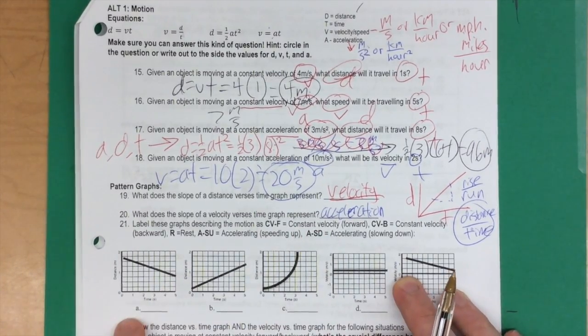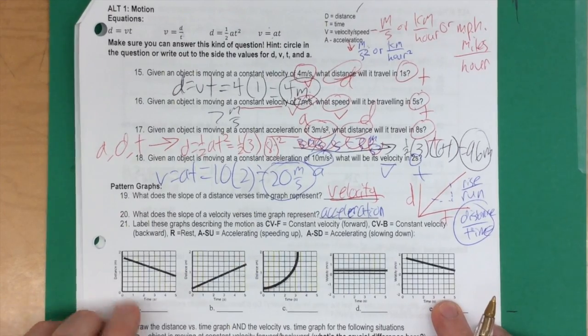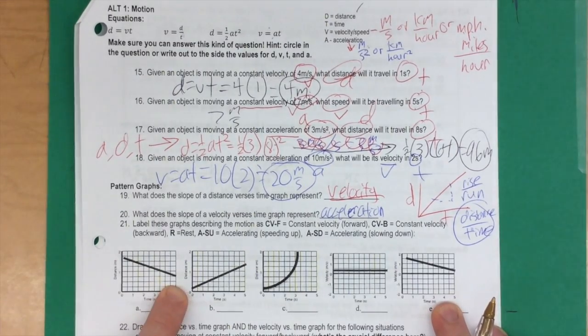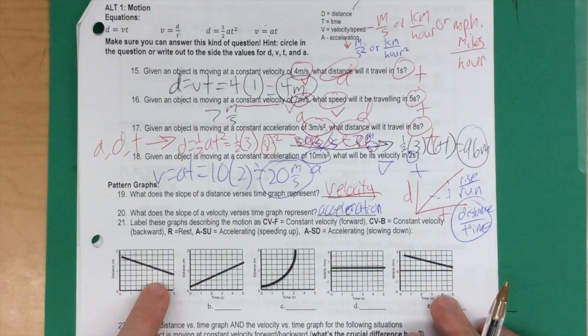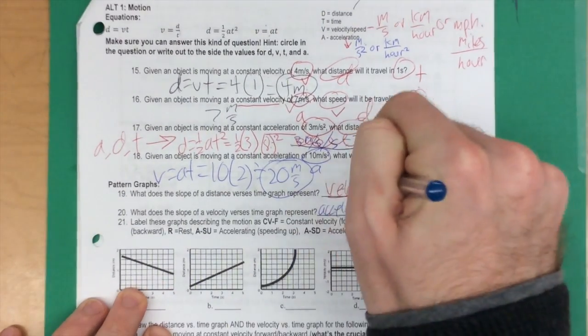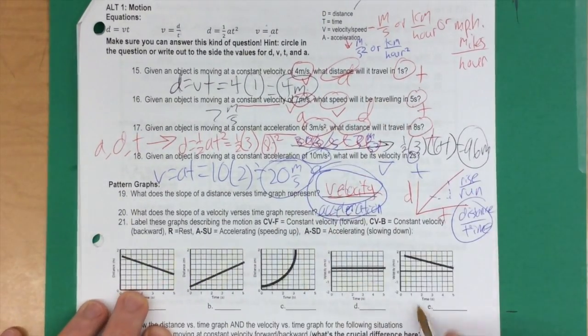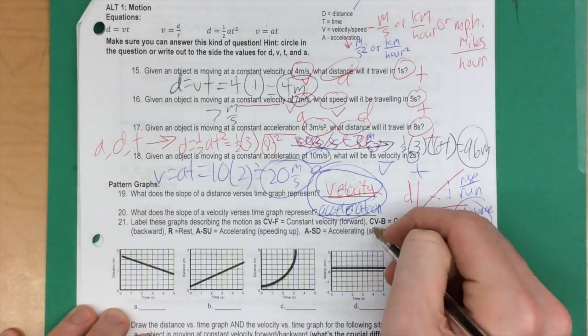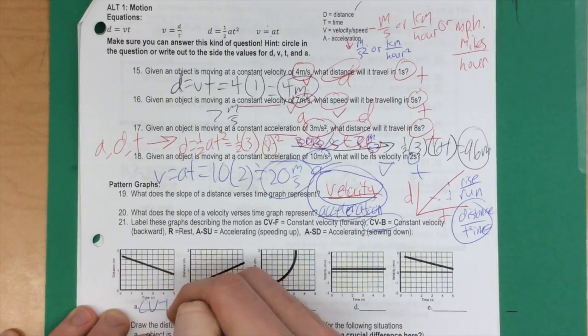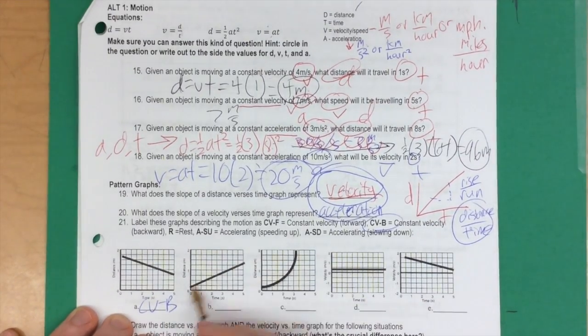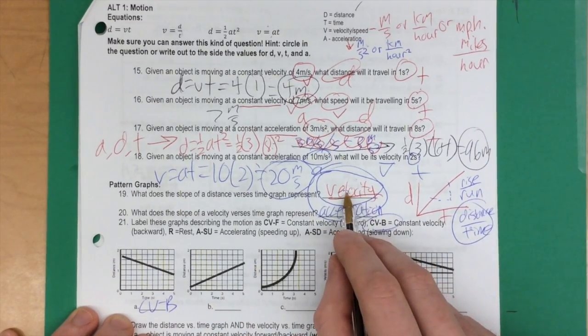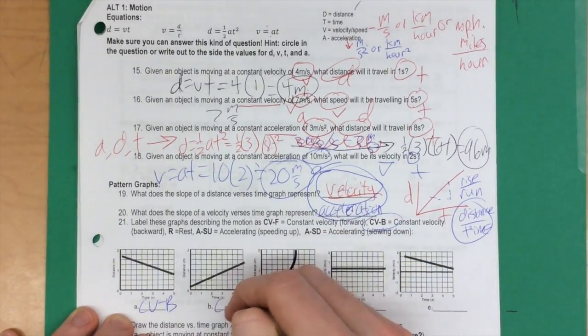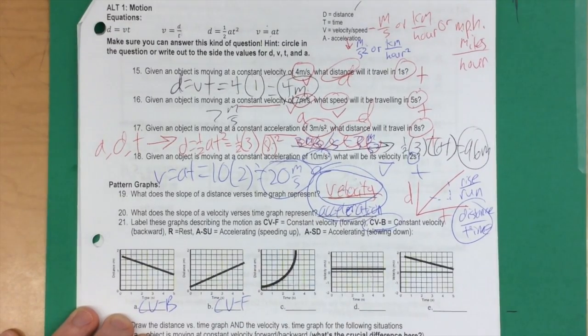So for these 5, these went pretty well, so I'm going to go through this kind of quickly. This has a negative slope. And what does slope represent in distance versus time? Velocity. So if it has a negative slope, it has a negative velocity. When do we have negative velocities? When it's backwards. This has a positive slope. And these are both lines, so their slope is not changing, so their velocity is not changing. That means it's constant. Constant velocity forwards.